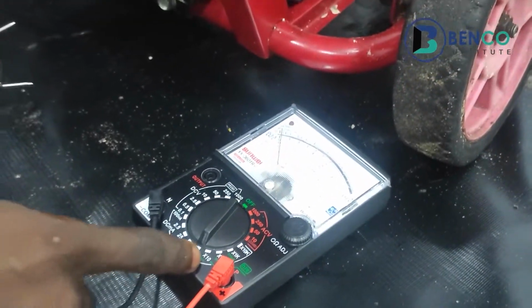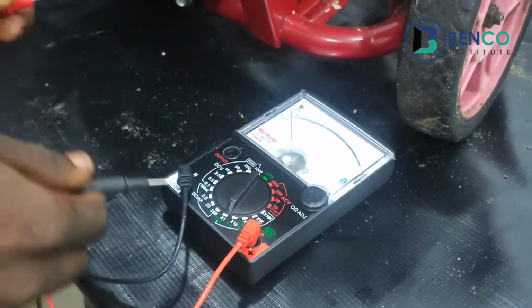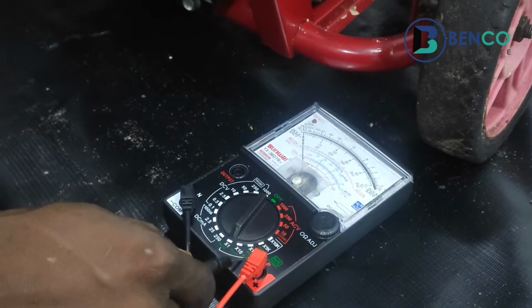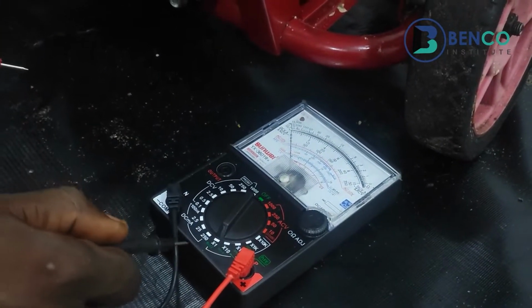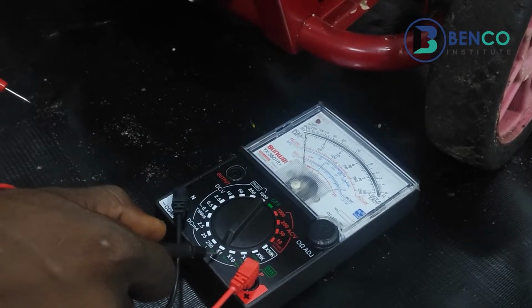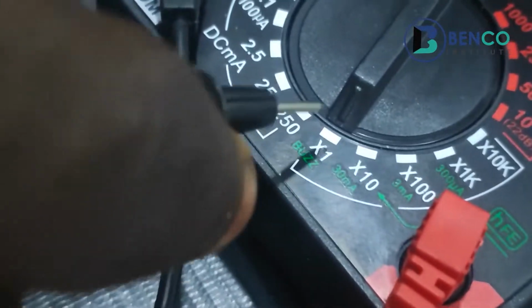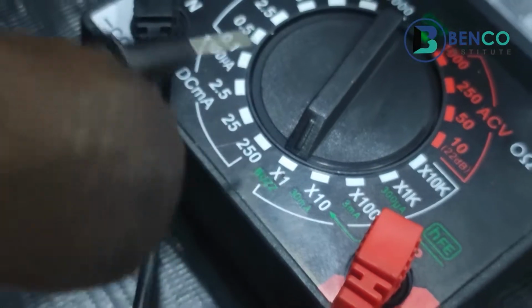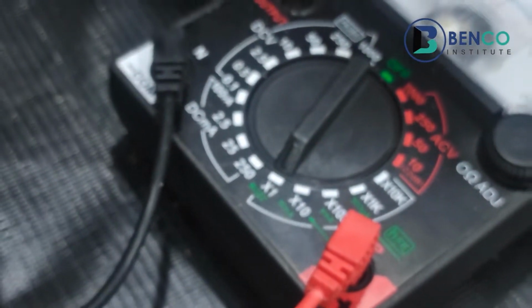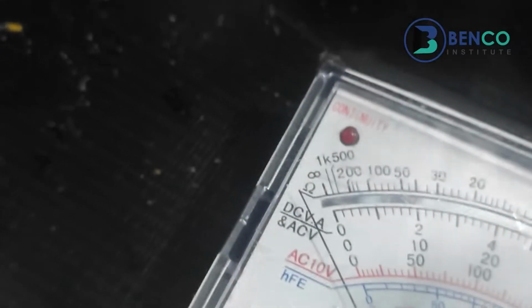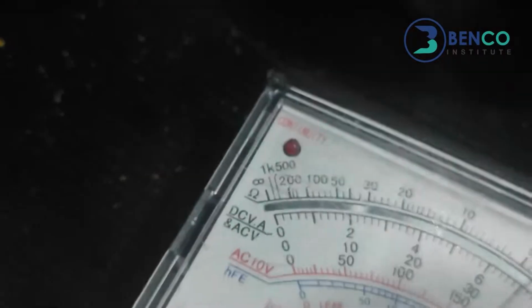Okay. I've just noticed something. For other multimeters you have a diode symbol. This one doesn't have a diode symbol, but if you check carefully, it shows boost. This shows that the machine is in continuity mode. All right, let's check this machine.